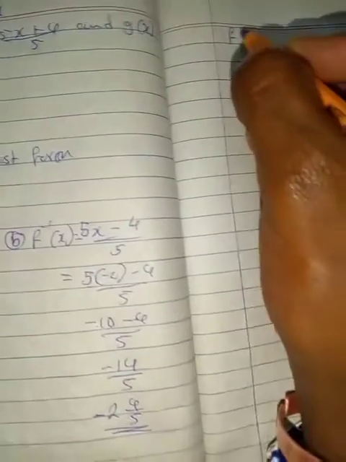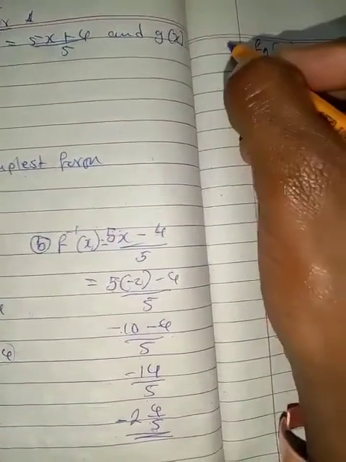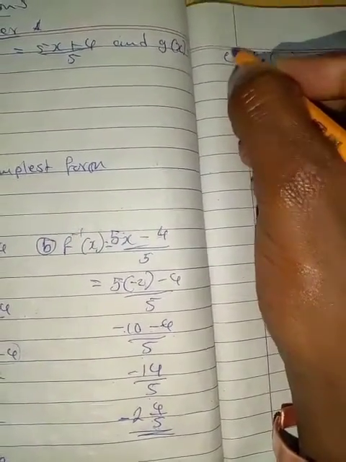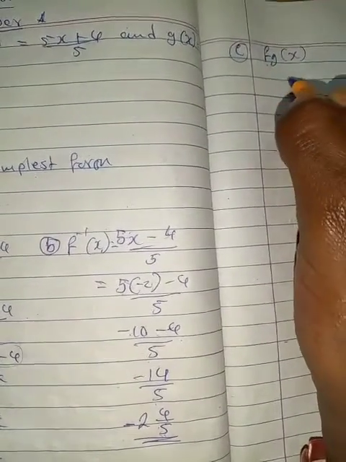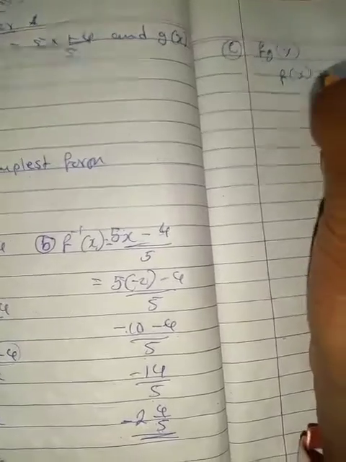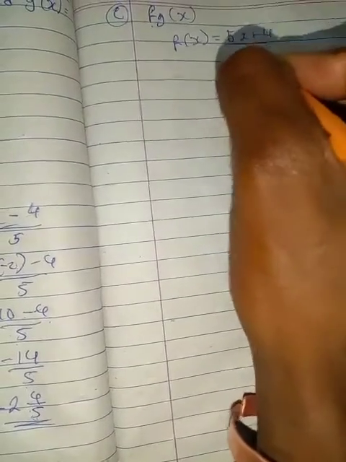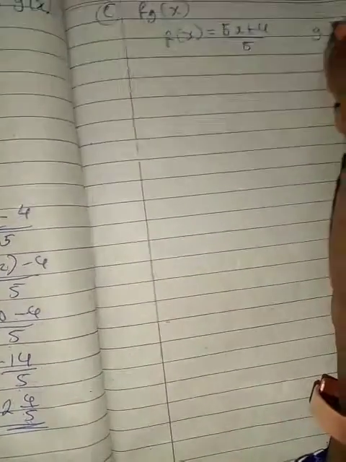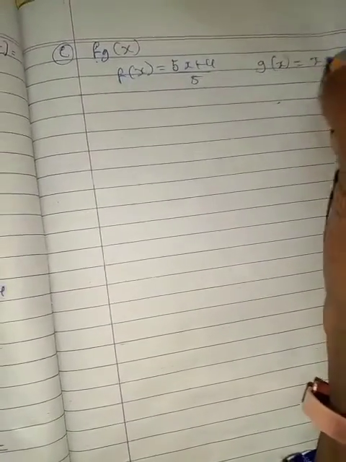We are going to say fg of x, this is the one we are solving, which is C, and we are told that f of x is equal to (5x + 4) over 5, and g of x is equal to x minus 1.